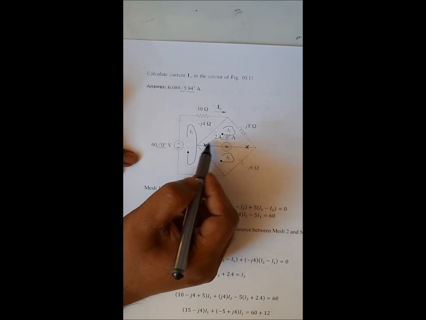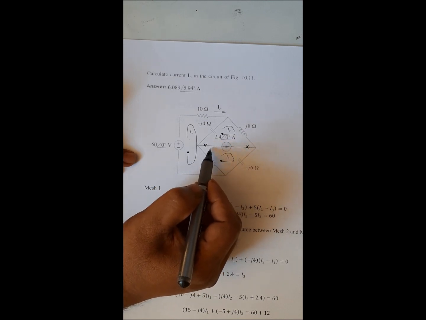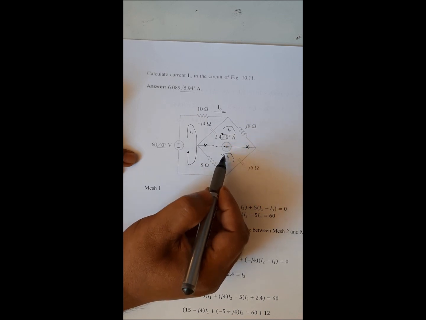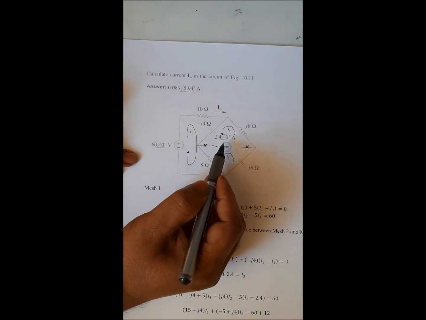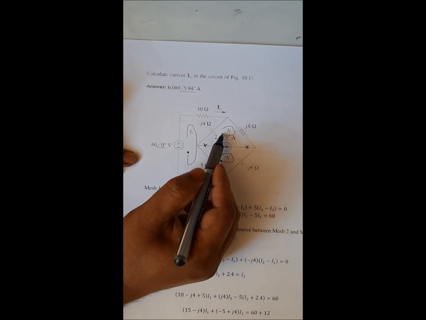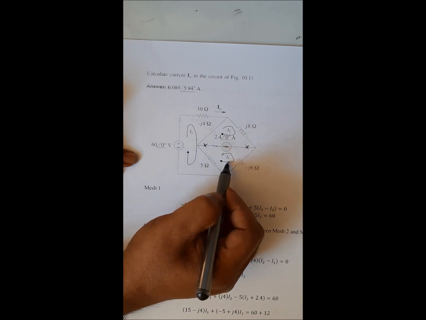i1 equal to 0. And from this equation, you see I3 is in the same direction as this current source and opposite to I2. So I3 minus I2 will be this, or you can write I2 plus 2.4 equal to I3, or simply you can write I3 minus I2 is equal to 2.4 angle 0 degrees.